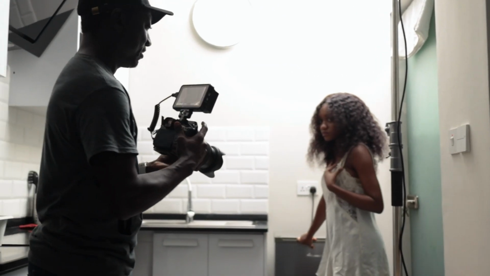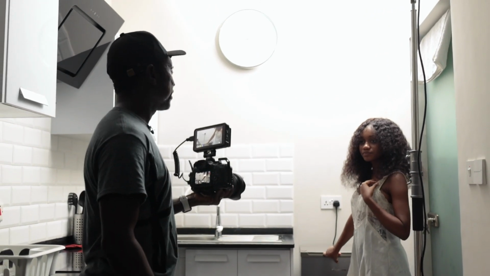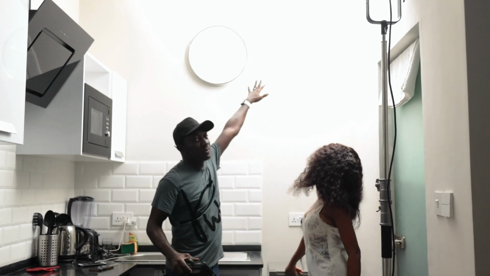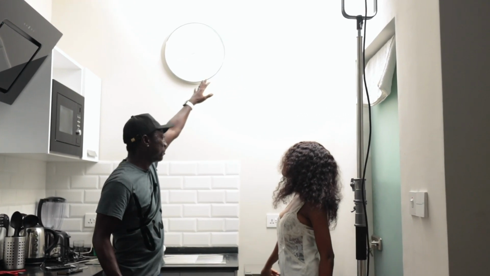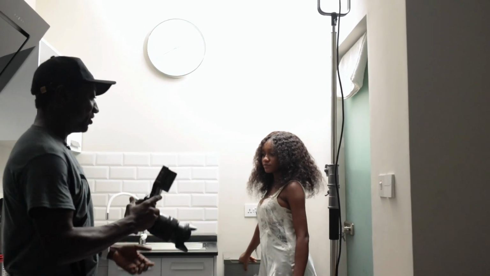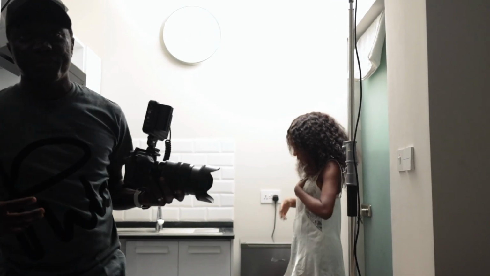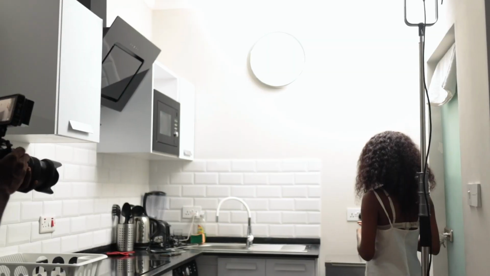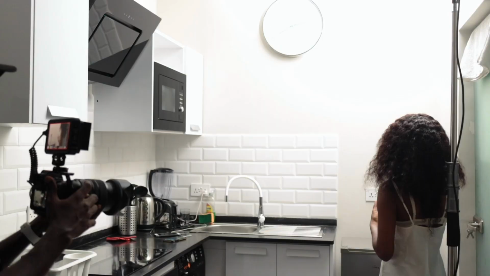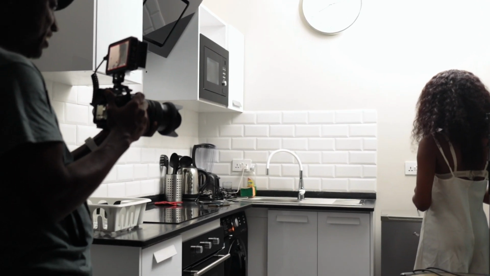Okay, so we can see that I'm bouncing the light into this part of the room, and that is just going to light my subject from behind, and I'm shooting into the shadow part just so I can create depth and add contrast to the frame. All you're doing is just opening the fridge and then picking your drink and walking across. Yes. Okay, 3, 2, 1, action.